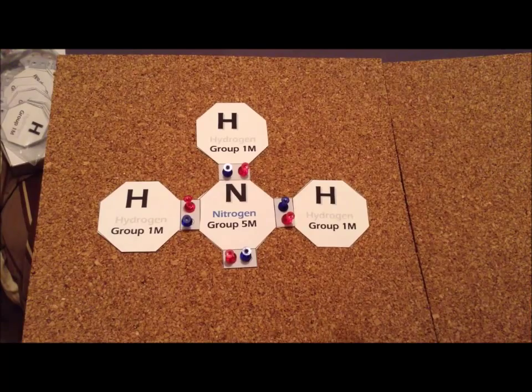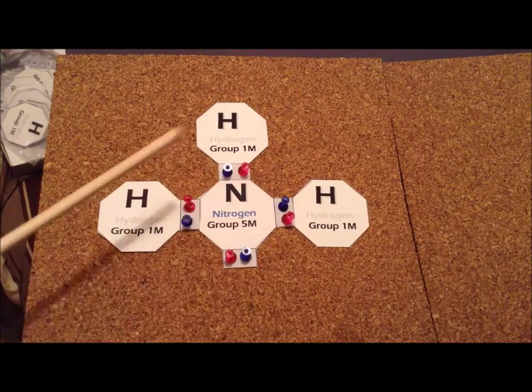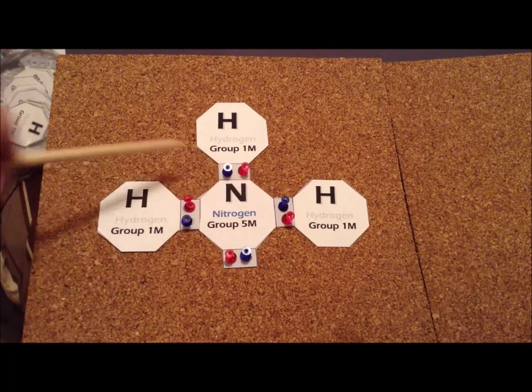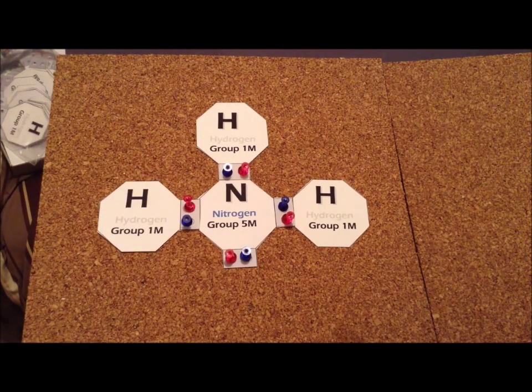So we see we're able to satisfy the Duet rule, satisfy the Octet rule, and we don't have any electrons left over. When we're able to do all those things, in general, we're going to have a valid structure. This will be a legitimate molecule that we would expect to exist. If you tried to do this and we took one of the hydrogens off, we would notice that we wouldn't have enough electrons to satisfy the Octet rule for nitrogen, so you would imagine that particular molecule would be unstable or not exist at all.